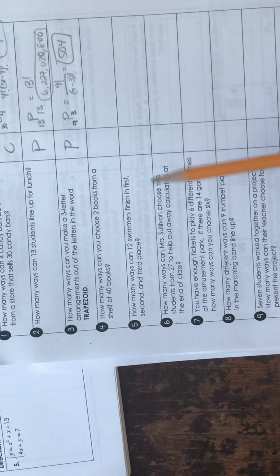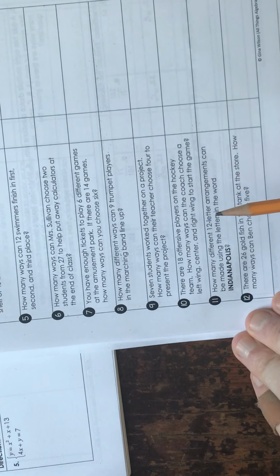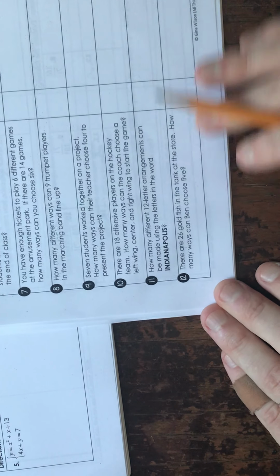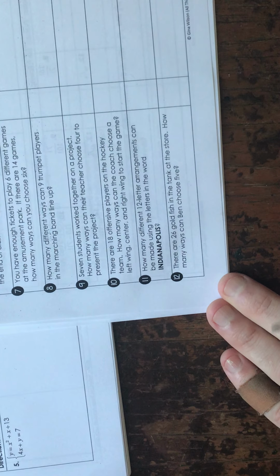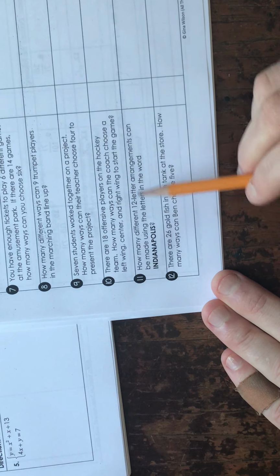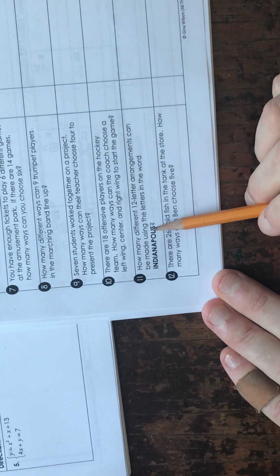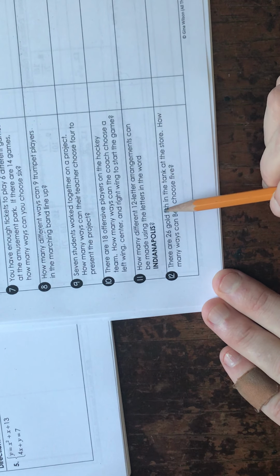Right. So let's jump to another one here. Let's go all the way down to 11, just to give you a little taste of that trick we learned yesterday. This says, how many different 12-letter arrangements can be made using the letters in the word Indianapolis?